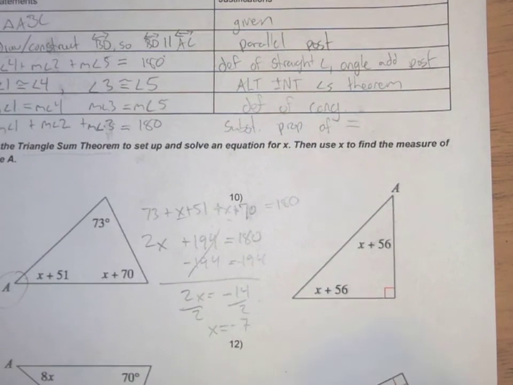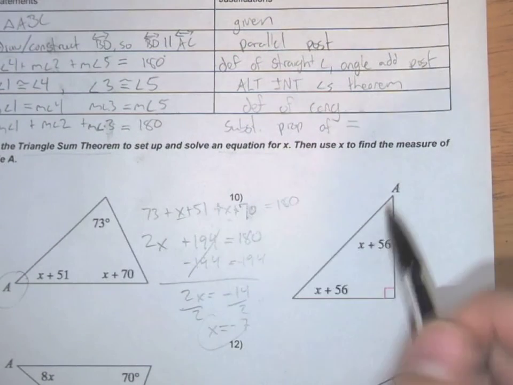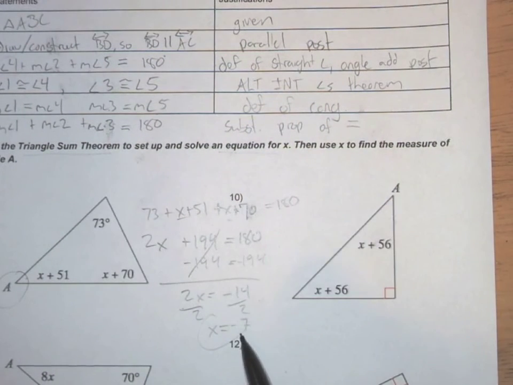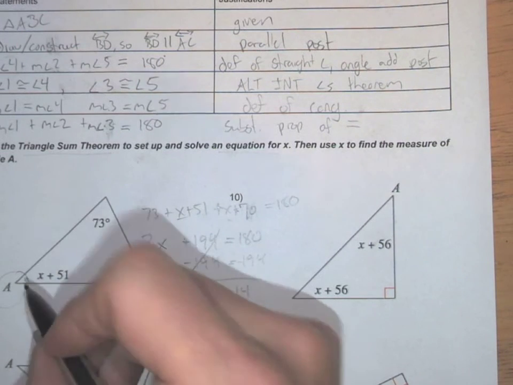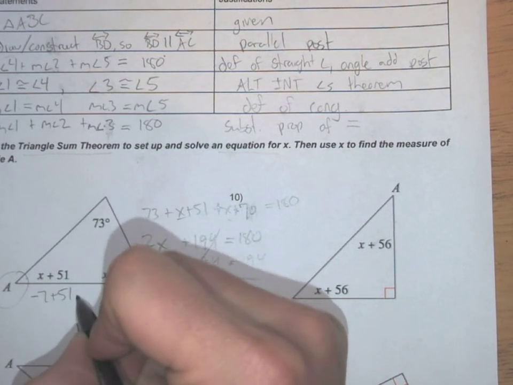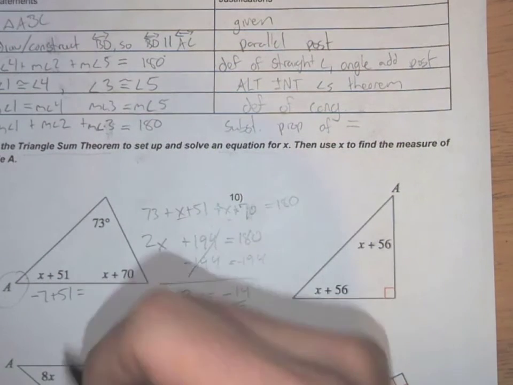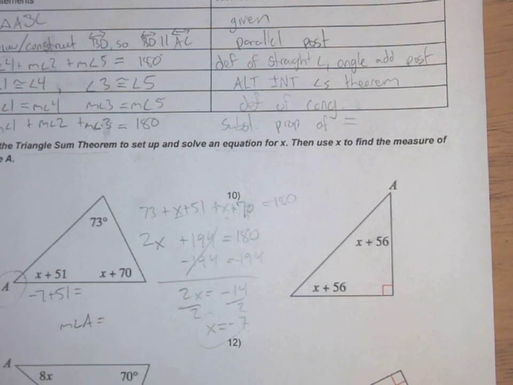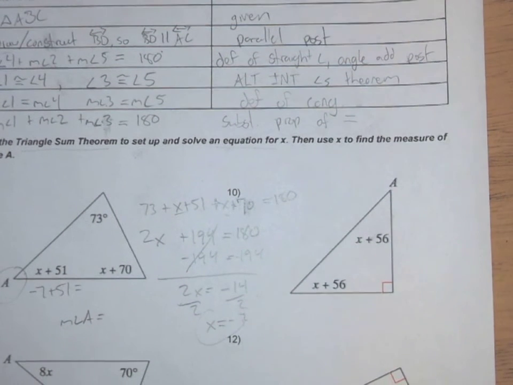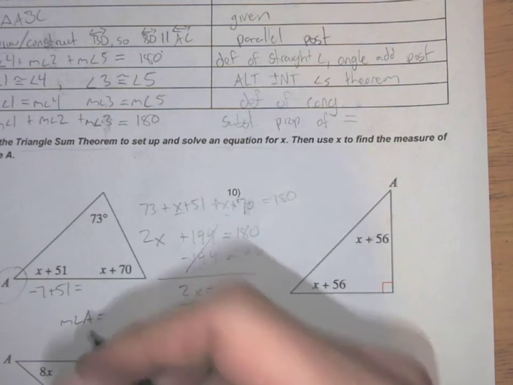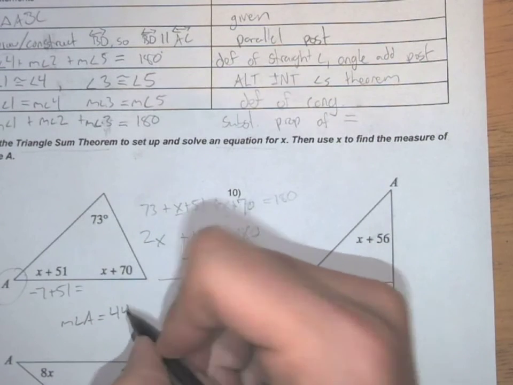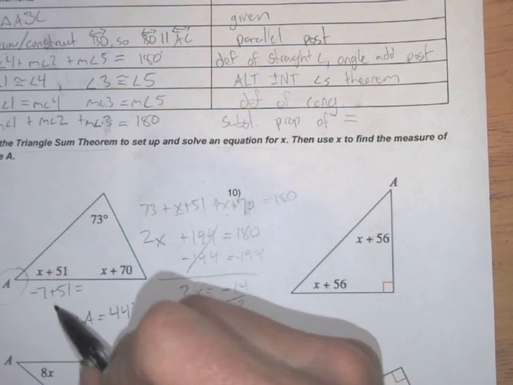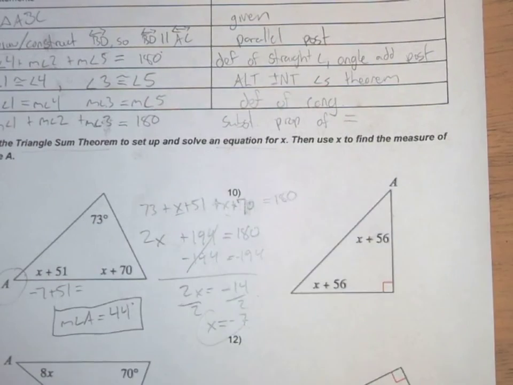So all we got to do now, we have x, right? Solve the equation for x. Then use x to find the measure of angle A. So if we plug this back in, we get negative 7 plus 51 is going to give us the measure of angle A. So negative 7 plus 51 is going to be 46. Let's double check that real quick. Oh, sorry, 44. Good thing I checked. Okay, 44 degrees. Okay, and there you go.